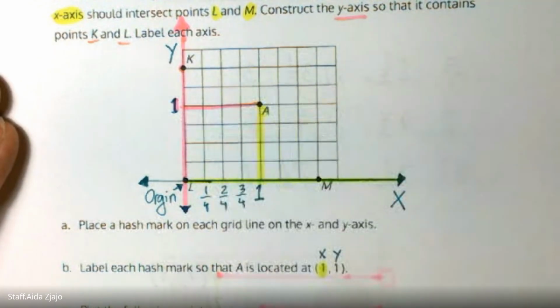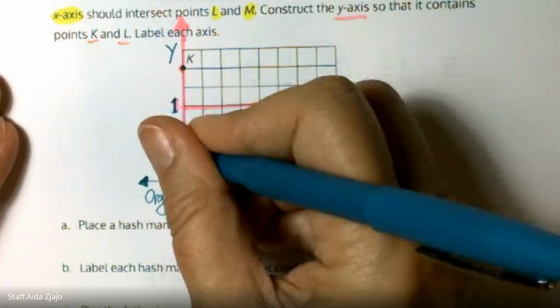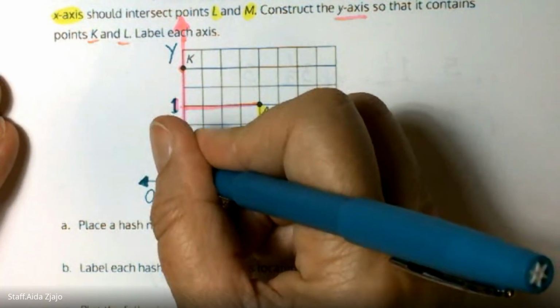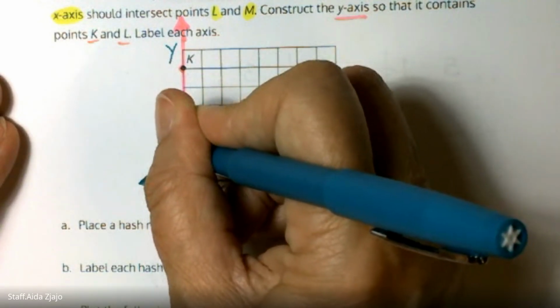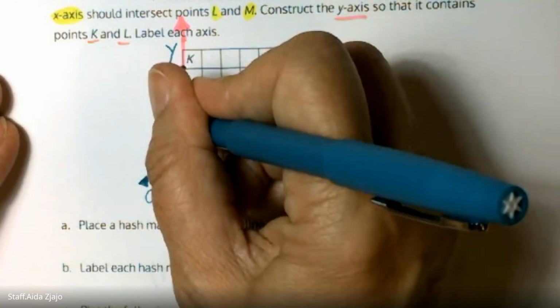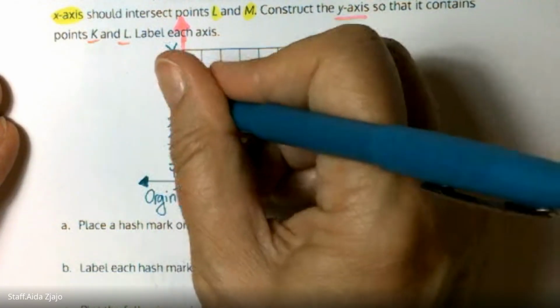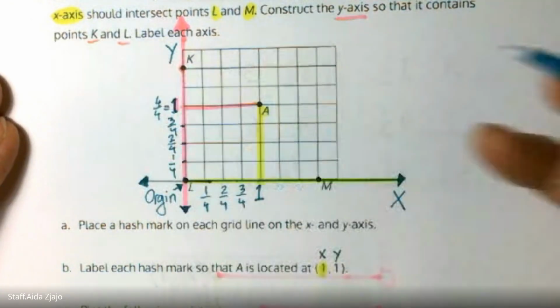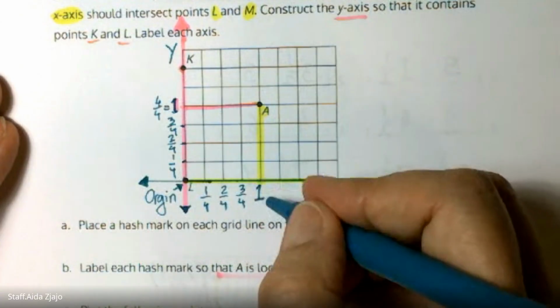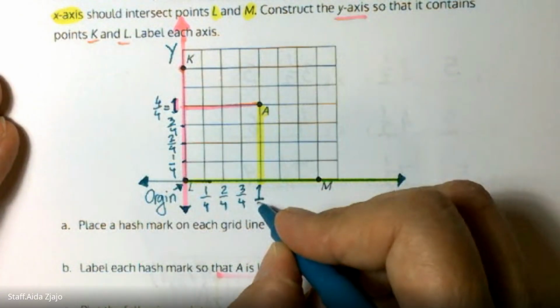The same thing for y: this has to be 1/4, this 2/4, this 3/4, and 1 whole is actually 4/4, or 1 whole. And the same thing here, 1 whole is 4/4.